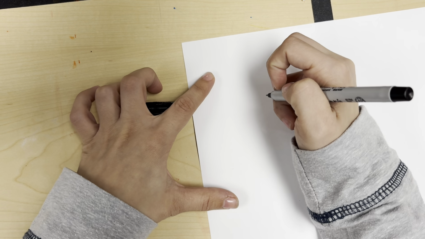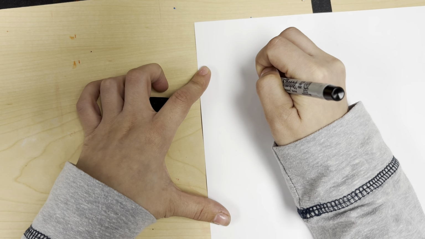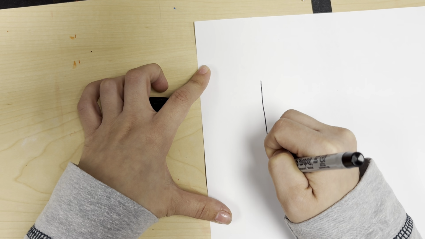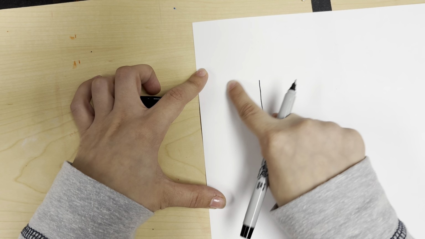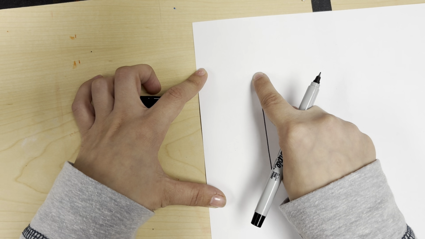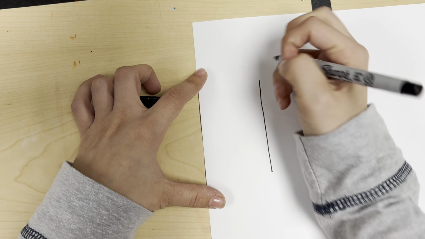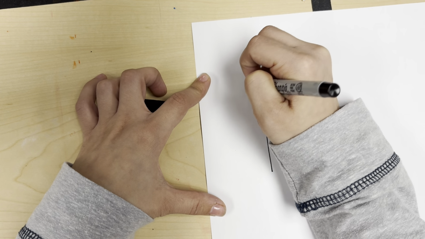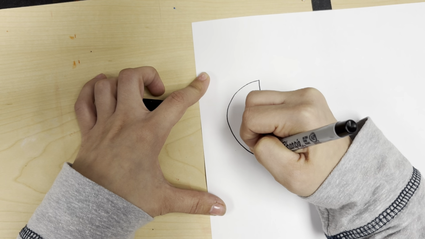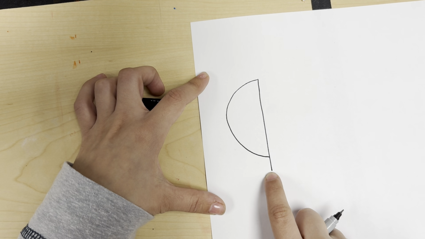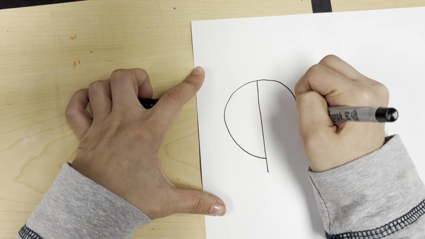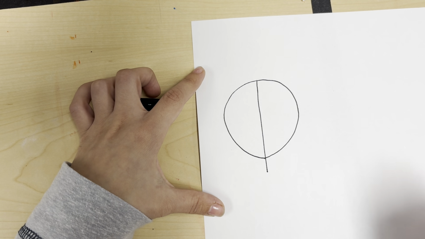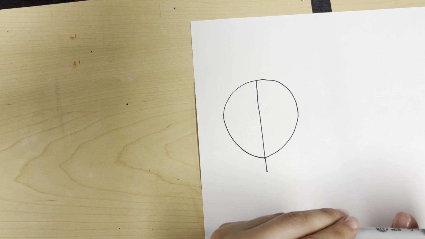Our first kind of leaf we're going to make is a birch leaf. To start, you're just going to make one vertical line. And then you want to make 2 curved lines that start at the top and end just before the bottom. I'm going to start at the top, make a nice curve, and I want to leave a little space for my stem there. I'm going to do the same thing on the other side. So it almost looks like a circle with a line through it.